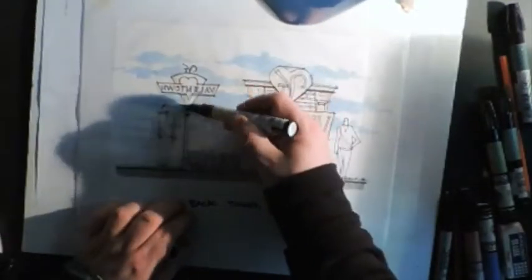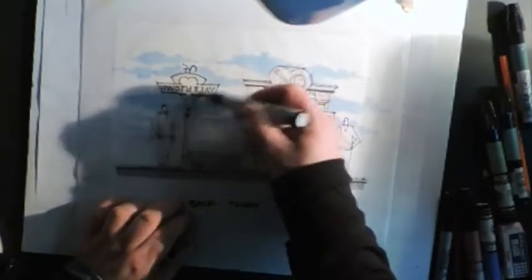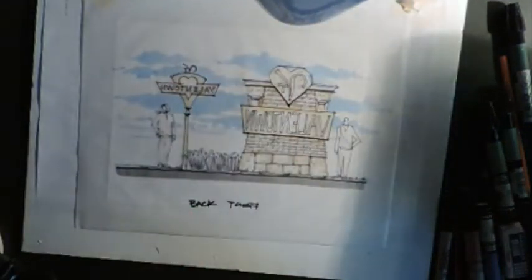With our other sign, I'll just warm that up with just a little bit of this beige, just so we get a warm color going there. We'll add additional colors onto that.